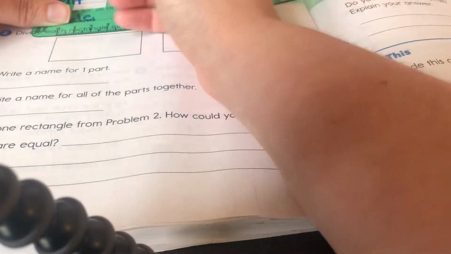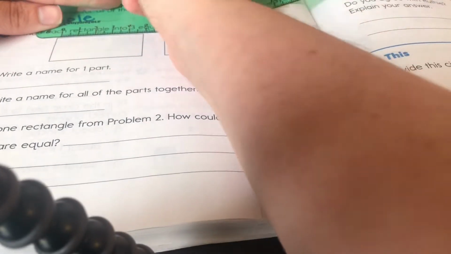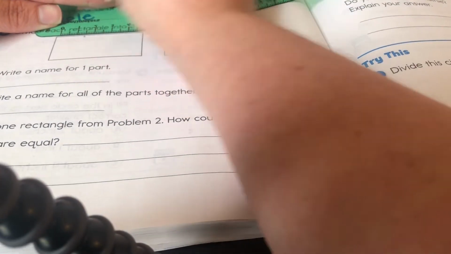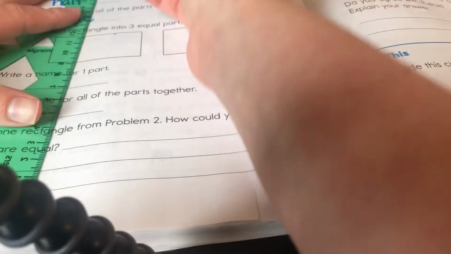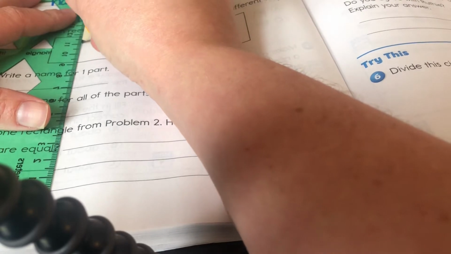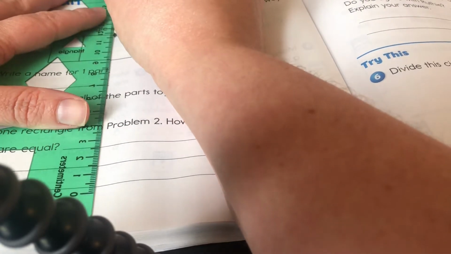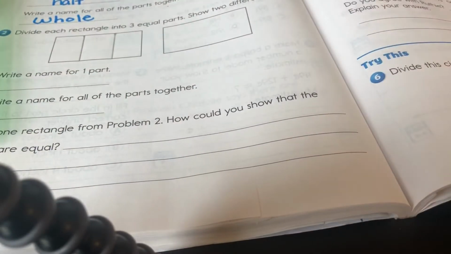Say it's about, I'm going to use my pencil so I can erase if I need to. Maybe about right here and right here. That's pretty equal. And then I'm going to draw my lines. Okay. It's fairly equal.